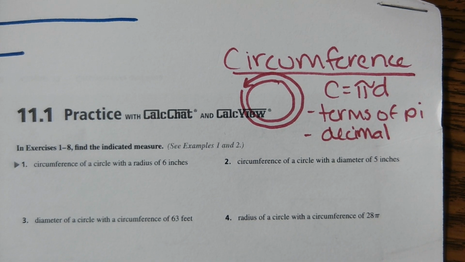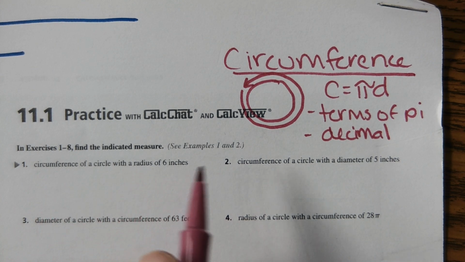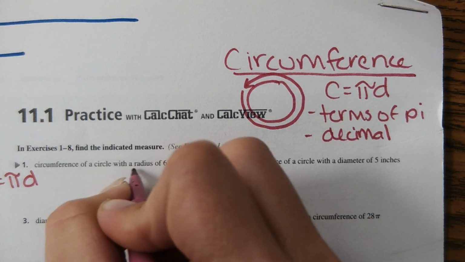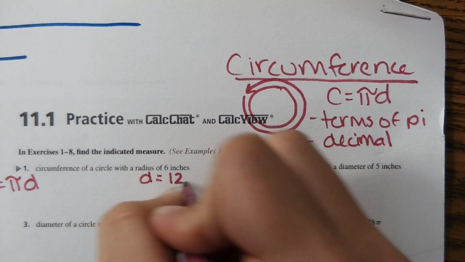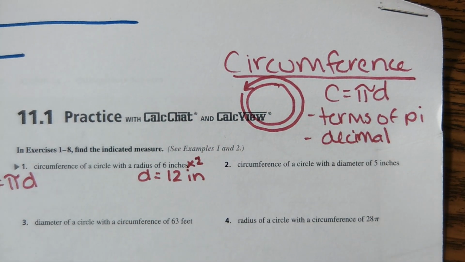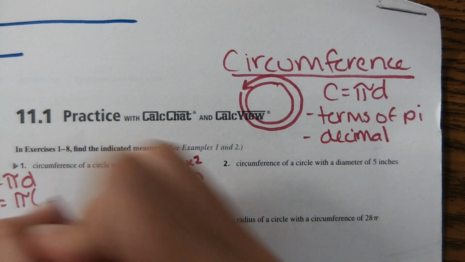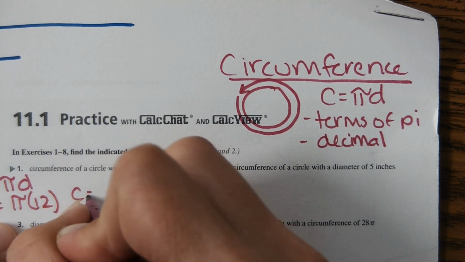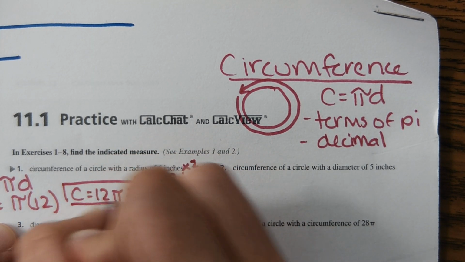Okay, so the first one, it says find the indicated measure, circumference of a circle with a radius of 6 inches. So for circumference of a circle, pi times diameter. It says radius is 6 inches, but we need diameter for the equation. So diameter would be 12 inches, just times 2 is the diameter. And then we can plug that into the equation. Circumference is pi times the diameter. And if we're solving this in terms of pi, it would just be 12 pi inches. So that would be the answer in terms of pi.